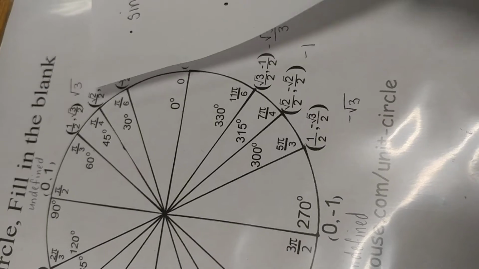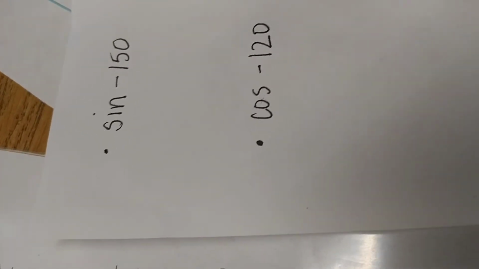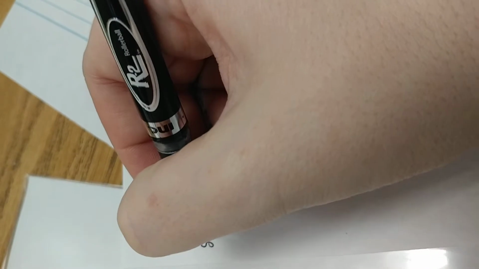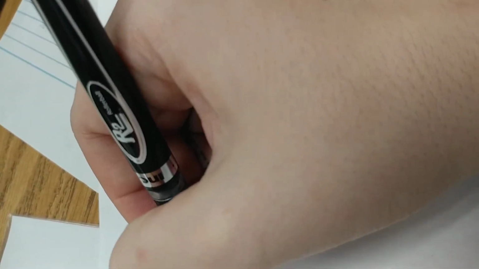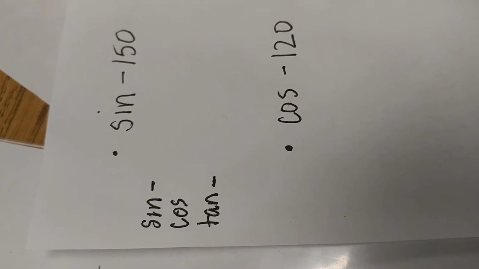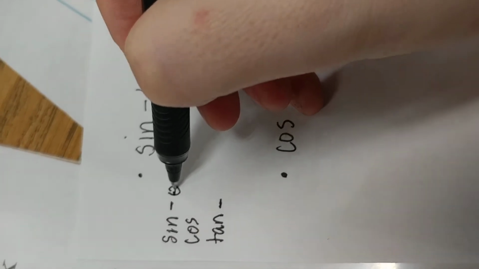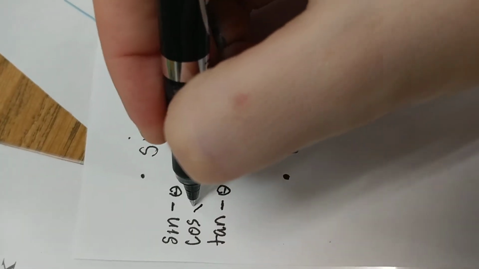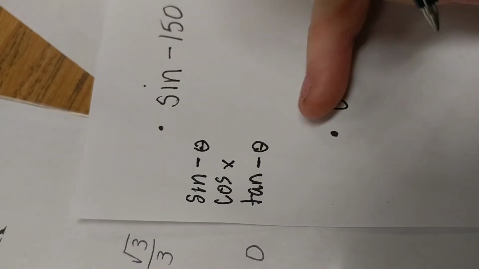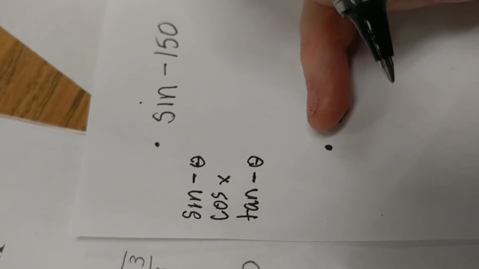Today we're going to talk about angles outside of the normal ones, which we saw the other day, for example, sine of negative 150. Now I'm telling you, there are 3 main trig functions shown to you on the unit circle: sine, cosine, and tangent. Sine and tangent are affected by a negative number. If you see a negative angle in degrees when you're dealing with sine or tangent, you're going to change the sign of your answer. Cosine is not affected by a negative. If you get a negative angle with cosine, you're going to disregard it completely and do the problem just as you have.